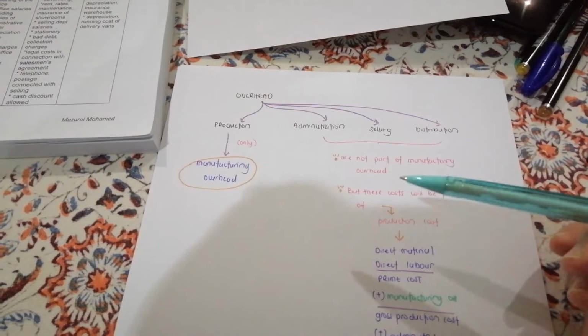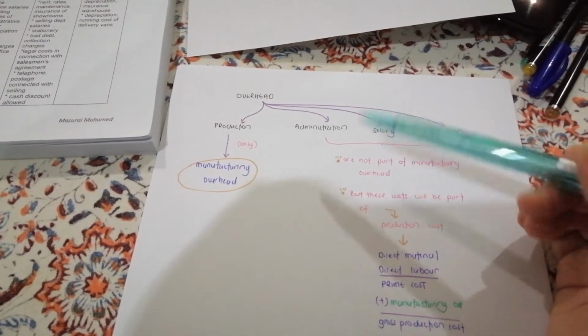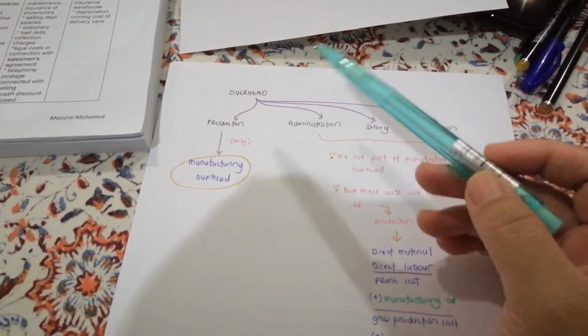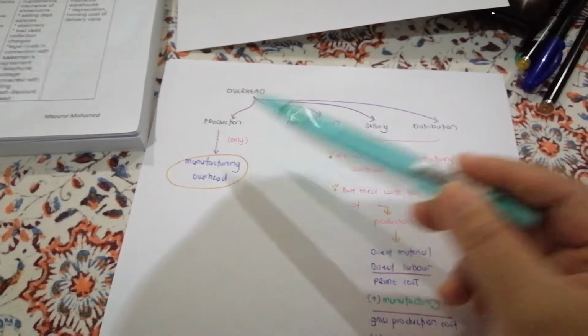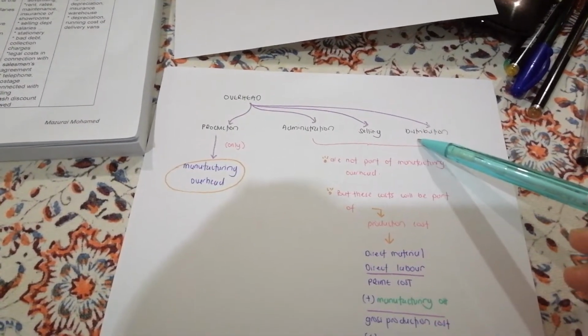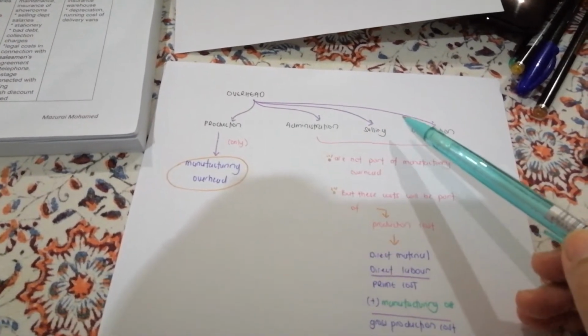Now we look at overhead. Overheads can come from multiple functions in organizations. For example, overheads from the production department, administration department, selling department, and distribution department. These departments are within an organization.